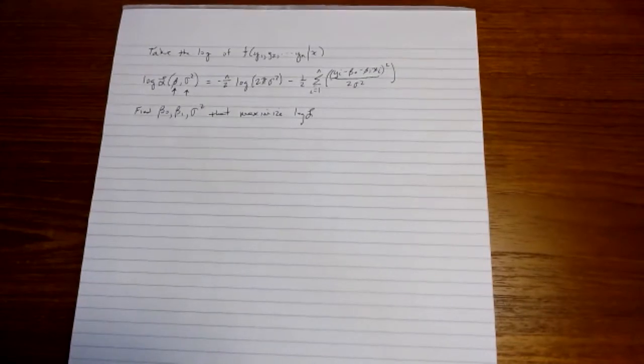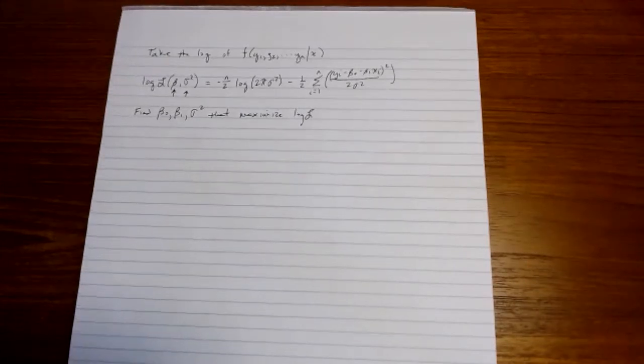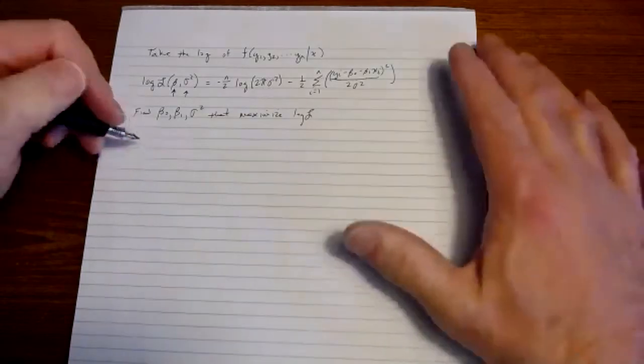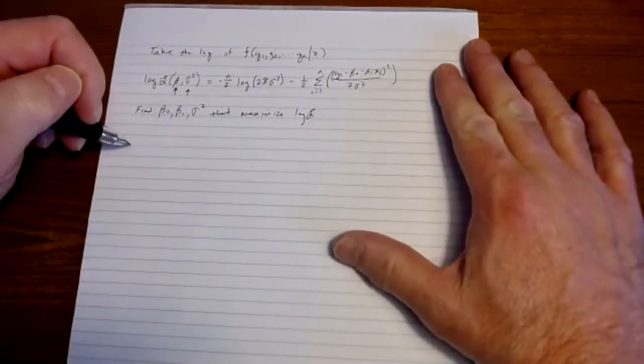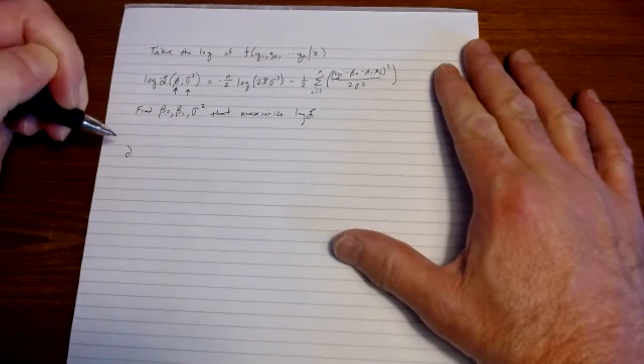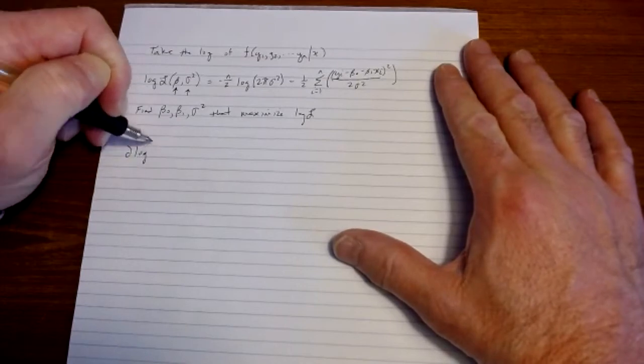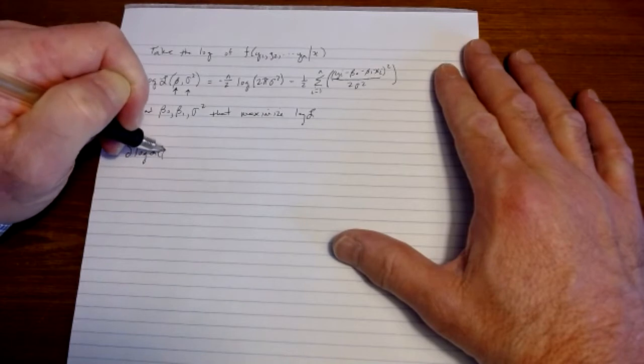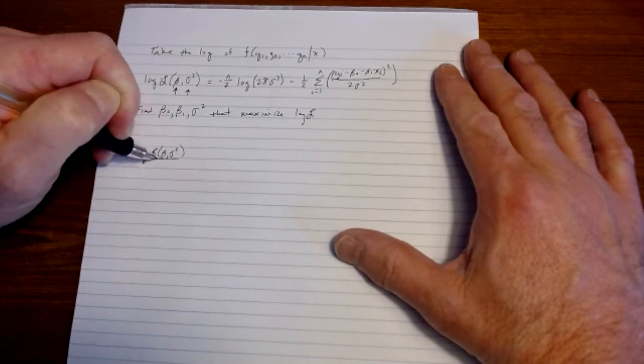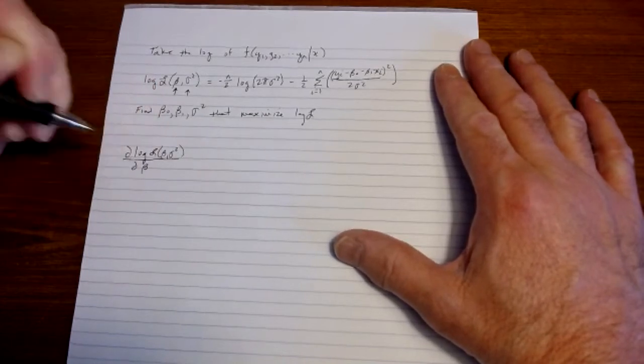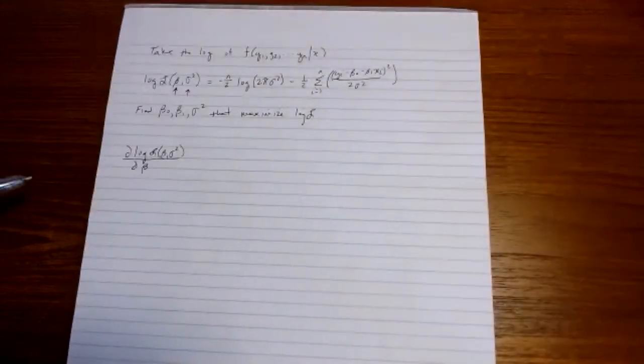So how do we do that? Well, let's think about this. So first of all, what we want to do is to take the derivative of the log likelihood with respect to the betas to find the maximum likelihood estimator of beta and set that equal to 0.